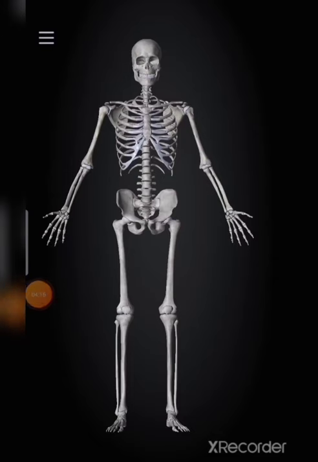That's all for this video. In the next video I will talk about the bones of the upper limbs, lower limbs, the pelvic girdle and the thoracic cage.